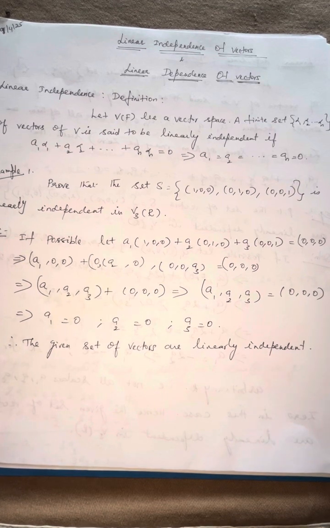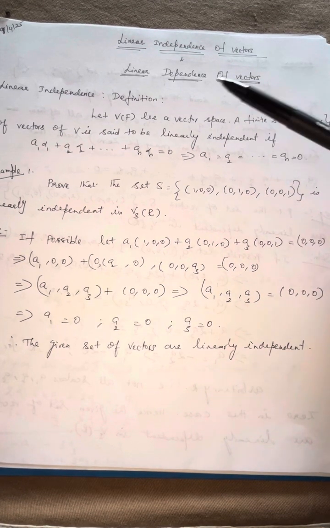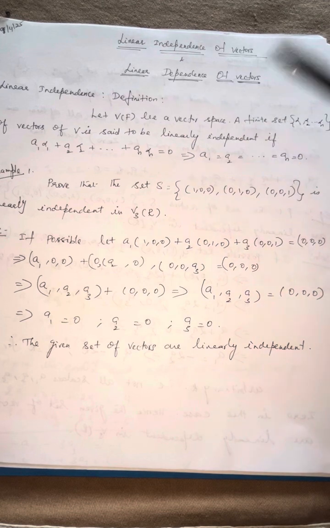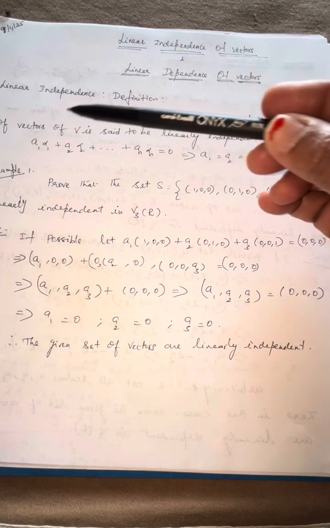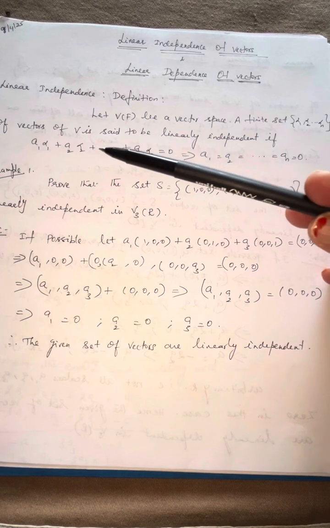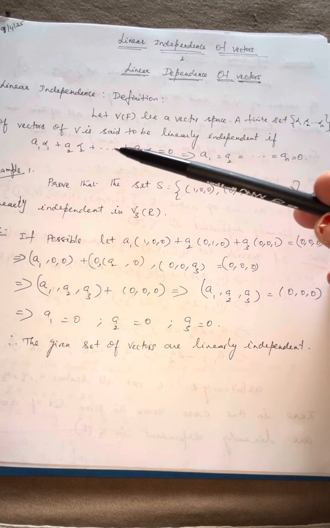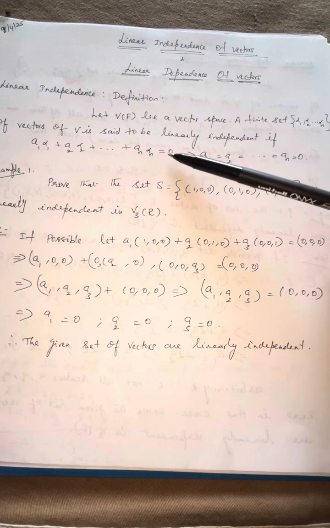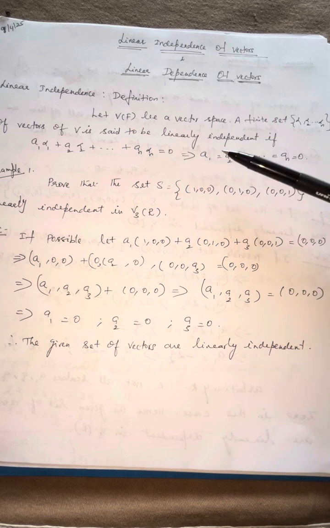Let V(F) be a vector space. Let us take a finite set α1, α2, up to αn of vectors of V. It is said to be linearly independent if a1α1 + a2α2 + etc. up to anαn = 0 implies a1 = a2 = etc. = an = 0.